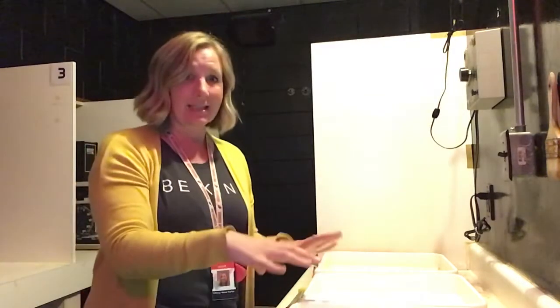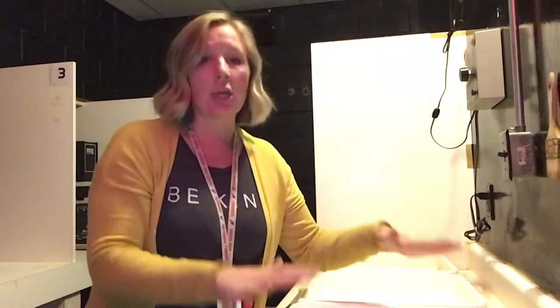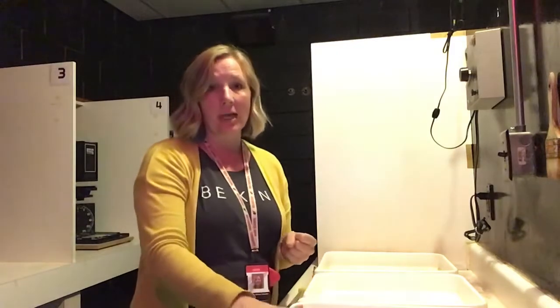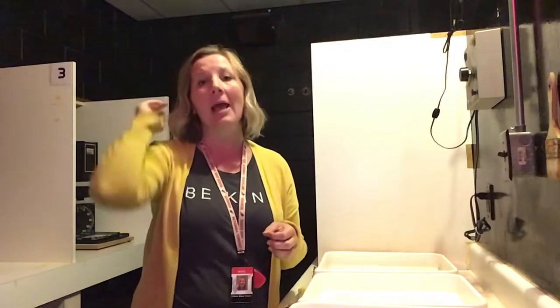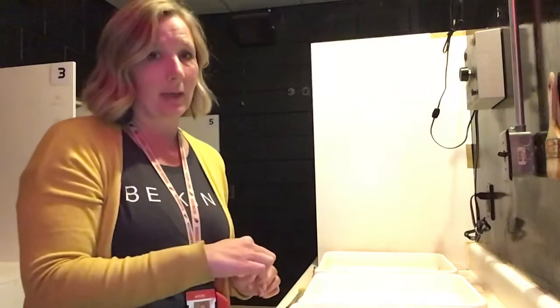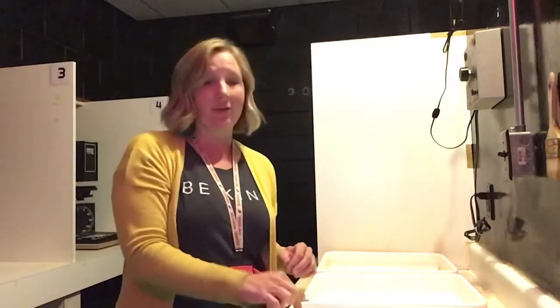Fixer, what it does is it fixes your image so that it can go out into regular light. When you're done with this step, you can actually take your picture out to the other room and look at it without ruining it. But it has to be in here 2 minutes. You can't skimp on fixer. That is really important. Now, what happens if it's in here for 5 minutes?